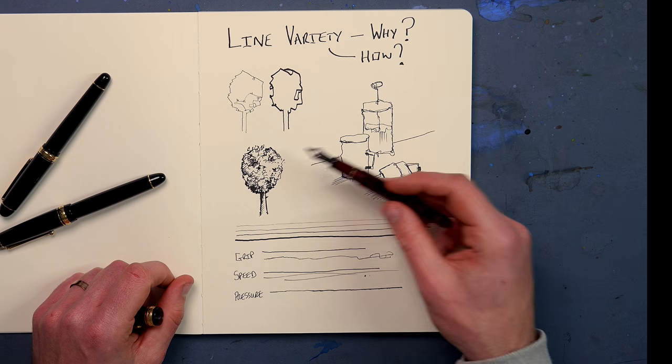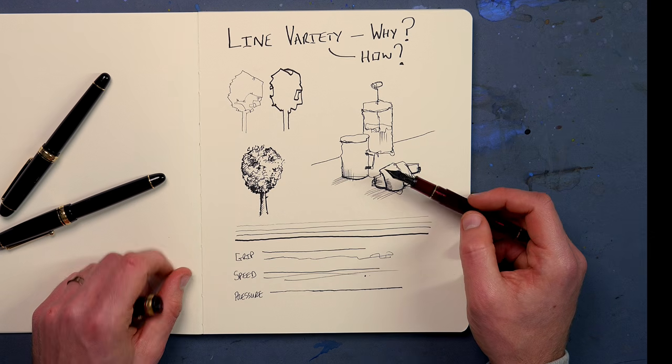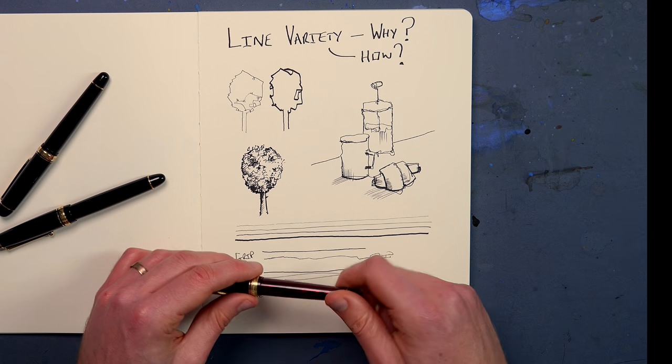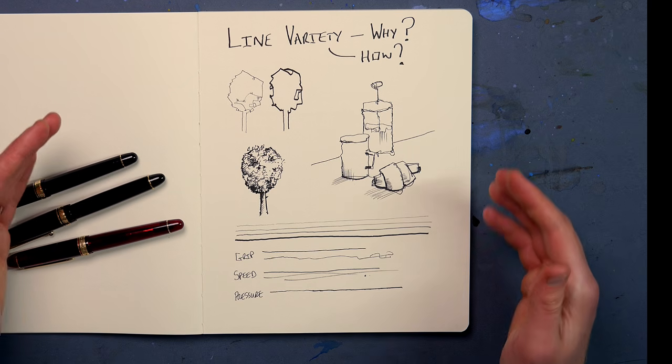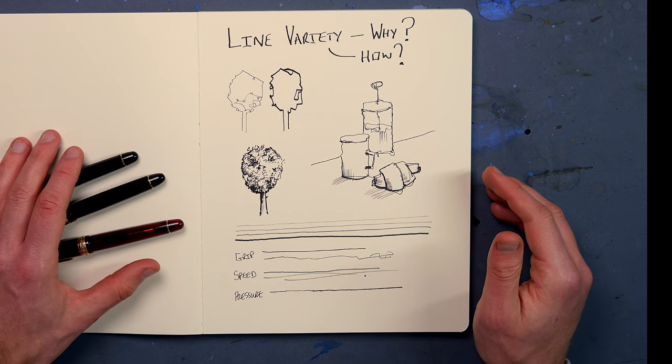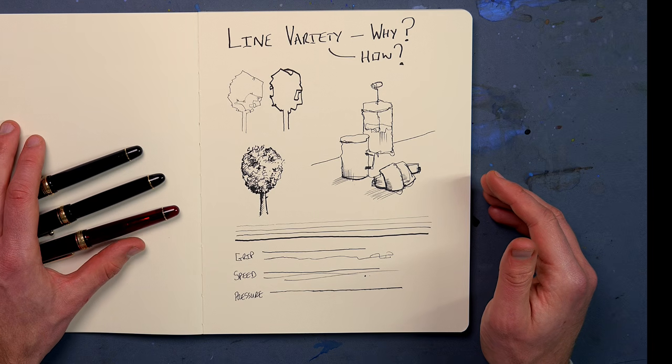Give it a go, play with some simple ideas like this, a still life, and maybe draw a tree, and just experiment and see how much line variety can change on your page and how much it can add to your art.